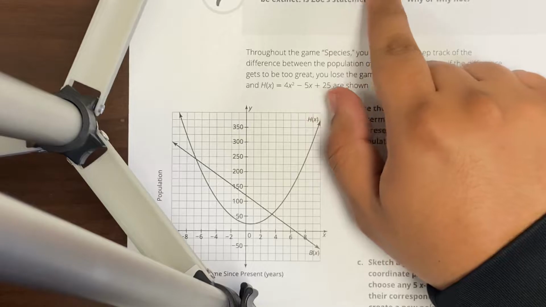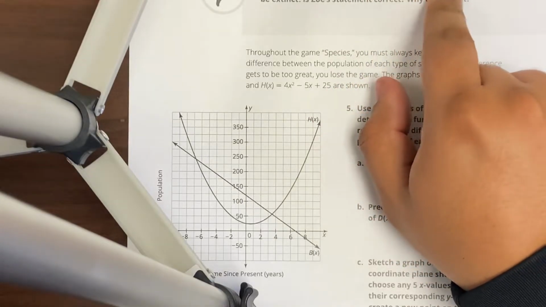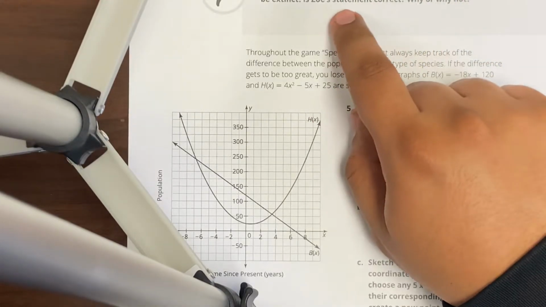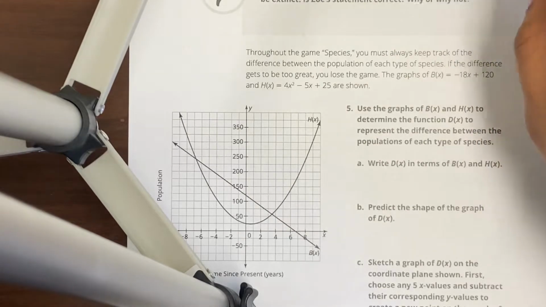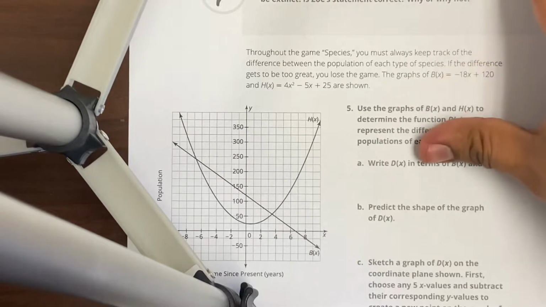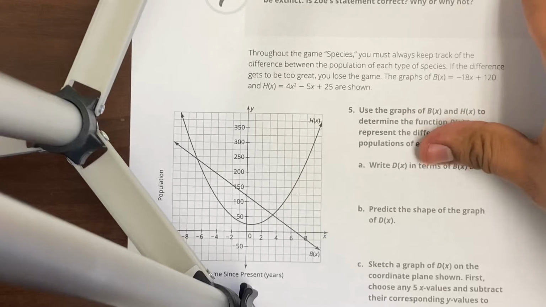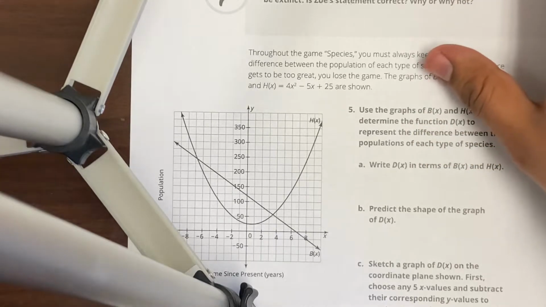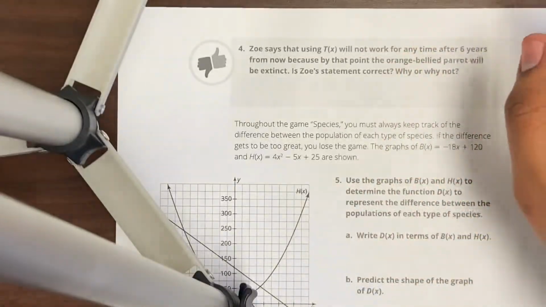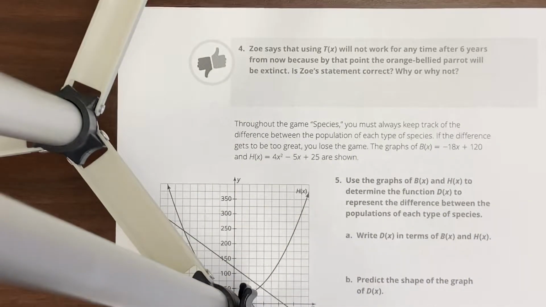Zoe says that t of x will not work any time after 6 years from now, because by that point the orange belly parrots will be extinct. Is Zoe's statement correct? Why or why not?